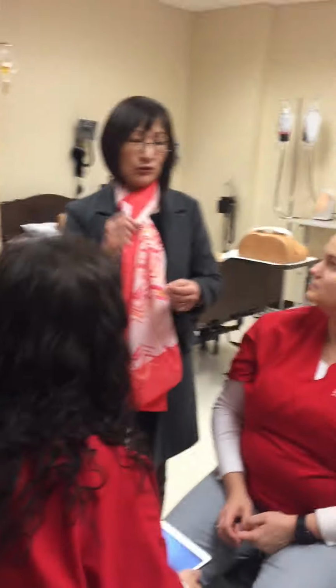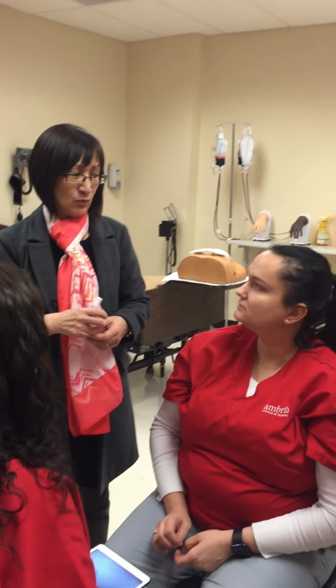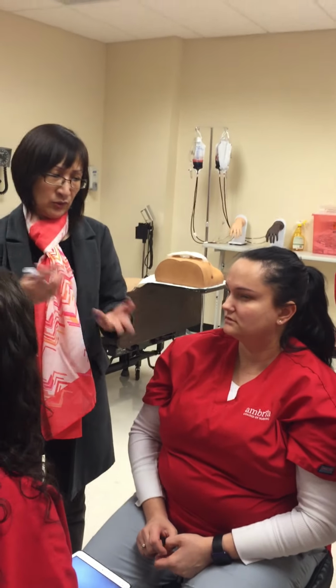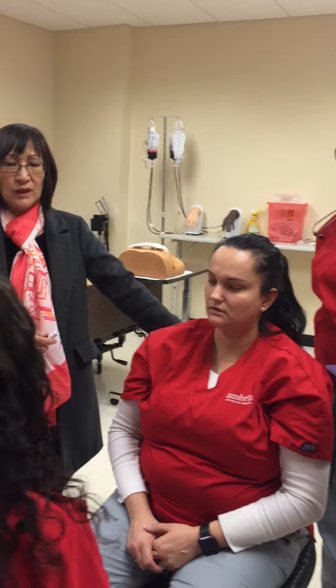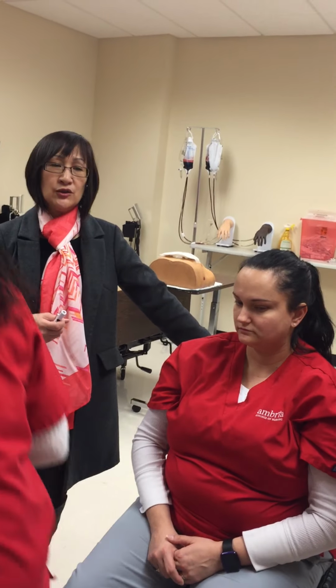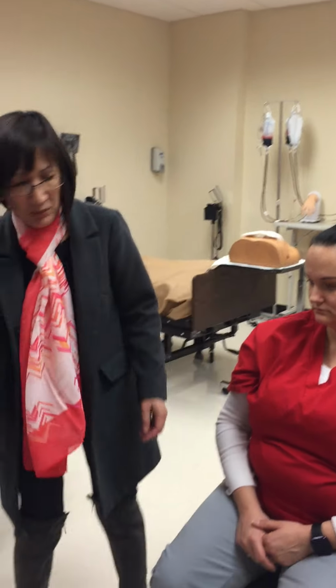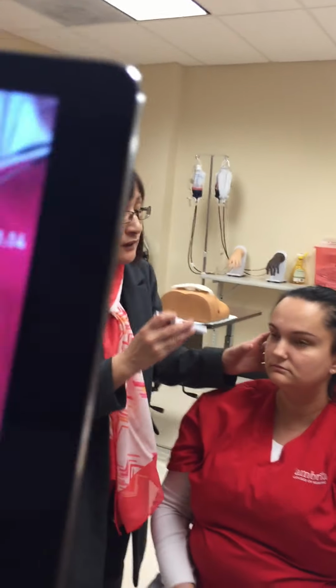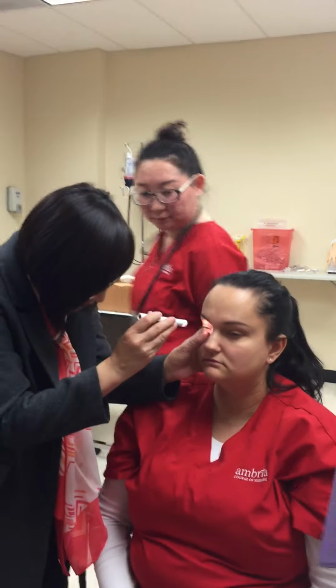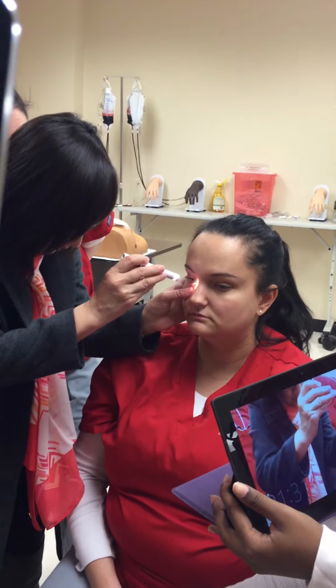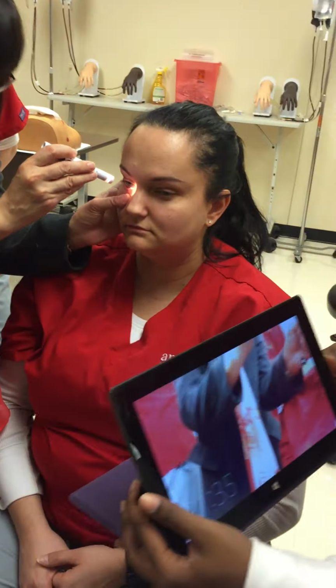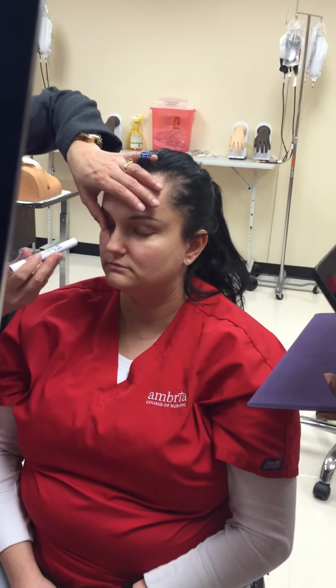But we always have to take the measurement. We always have to include the measurement: about 3 to 4, or 2 to 4, is normal. So after this, you now assess the puncta. Here is the puncta. See the opening there? The little hole. On the upper lid, you will also see.